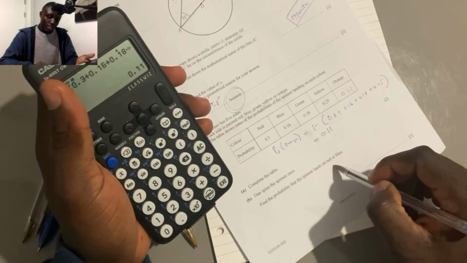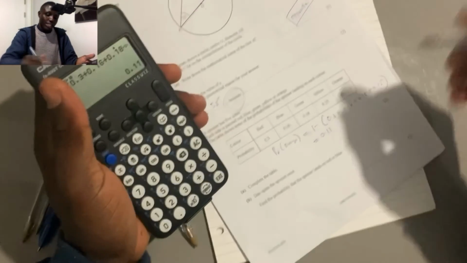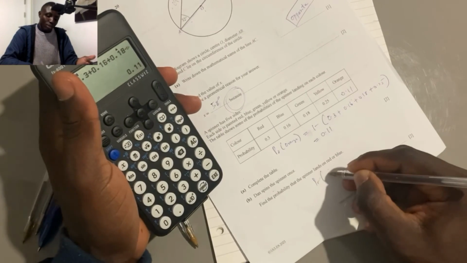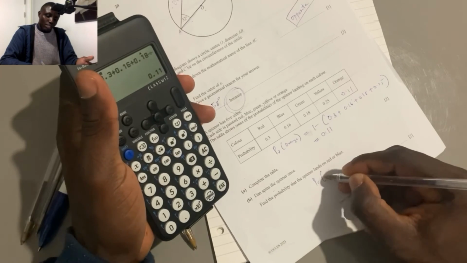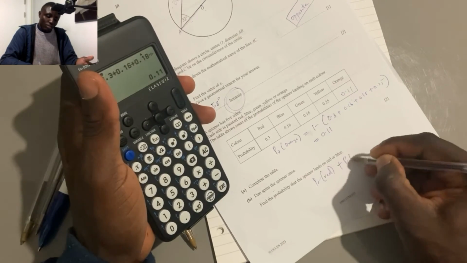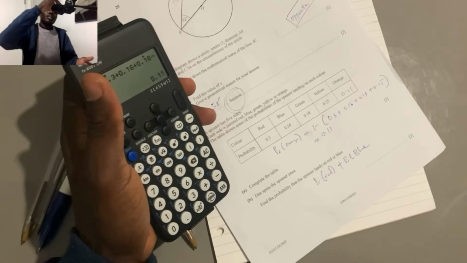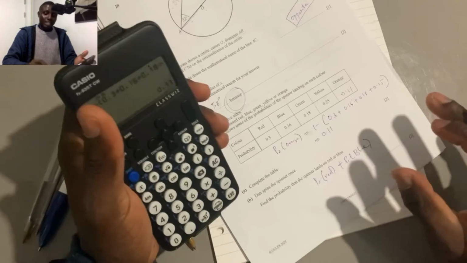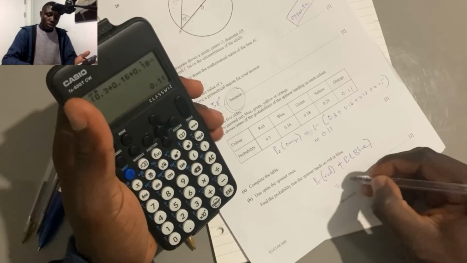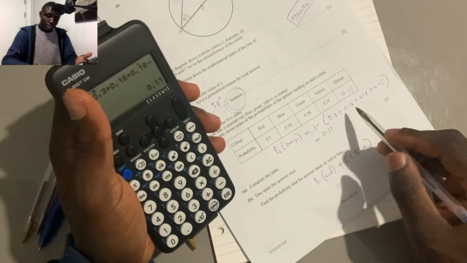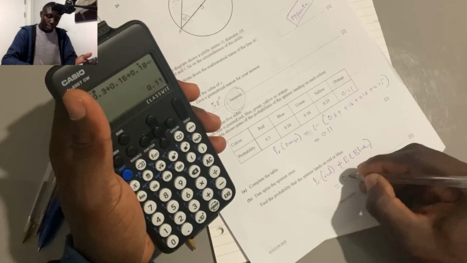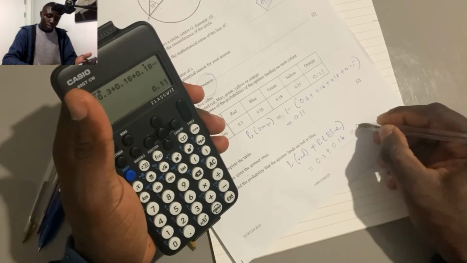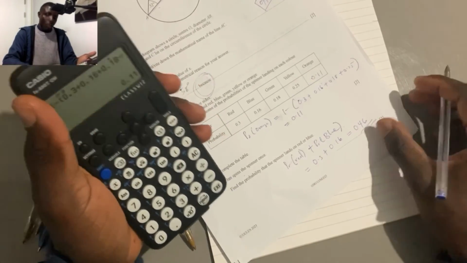Next, spin the spinner. Find the probability that the spinner lands on red or blue. When you say red or blue, you add the probability of red and the probability of blue together. That's how you do it. So what is the red here? 0.3, plus what is the blue? We have 0.16. So we have 0.46 for the probability of red or blue.